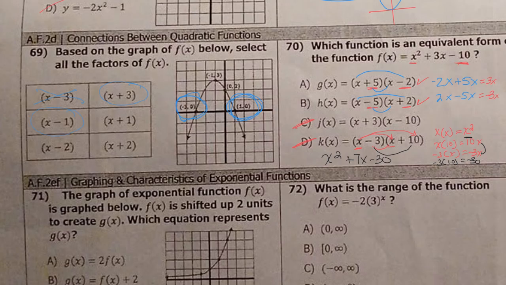Yep, that is a factor. X plus 1 will not work. 1 plus 1 equals 2. And we know the 2's don't work because the only things we can plug in here are negative 3 or 1. So we know those 2's do not work there. So those are the only two options. Correct.